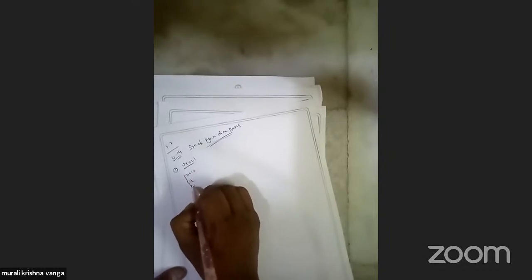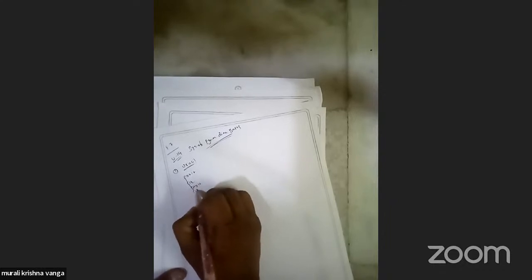That is from malic acid: CH2, CHOH, and CH2. This is malic acid.